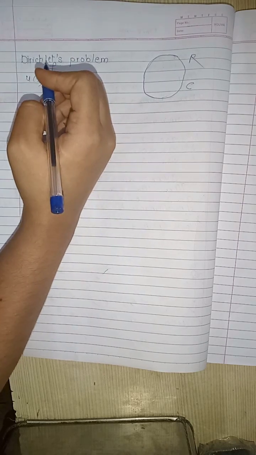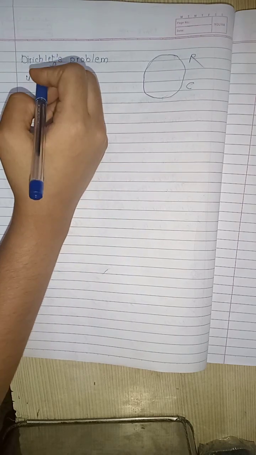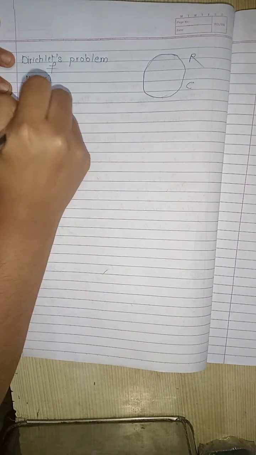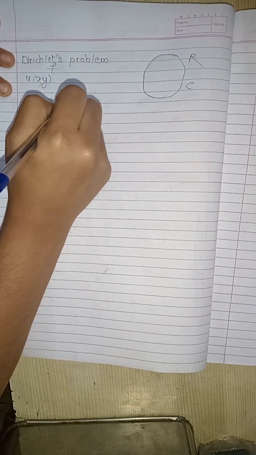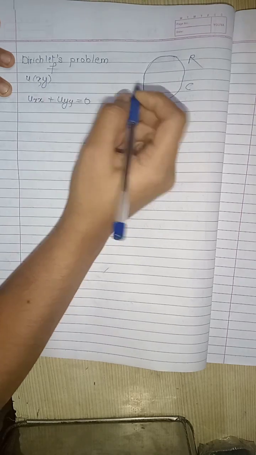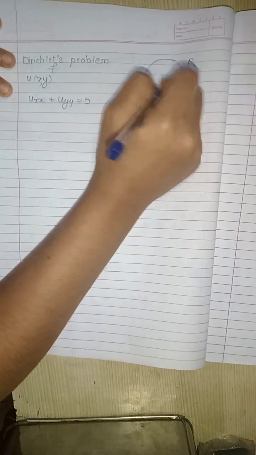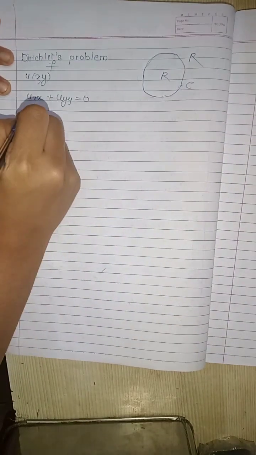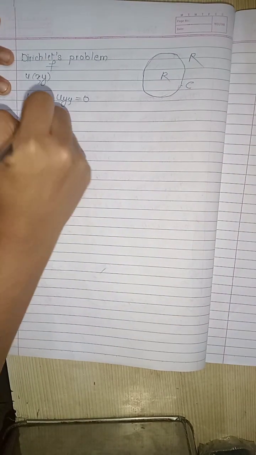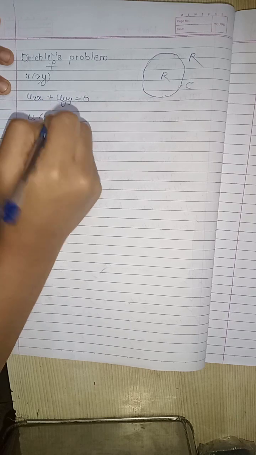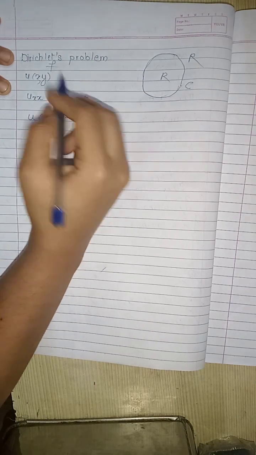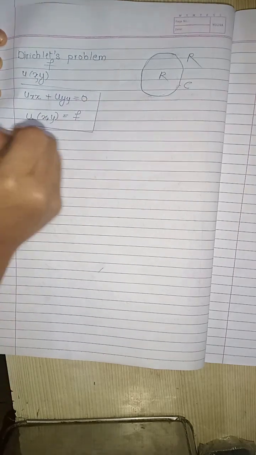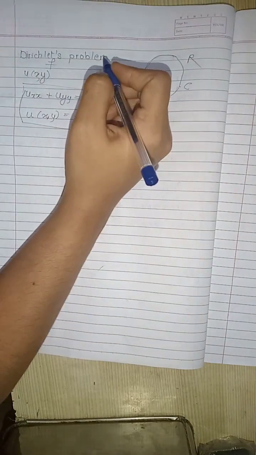If it satisfies the Laplace equation, what's the Laplace equation? It is u_xx plus u_yy equals 0 in this region R, and if on the boundary of that region R we have the boundary condition that u(x, y) is a certain function f, which is a continuous function, then such a kind of problem is known as a Dirichlet problem.